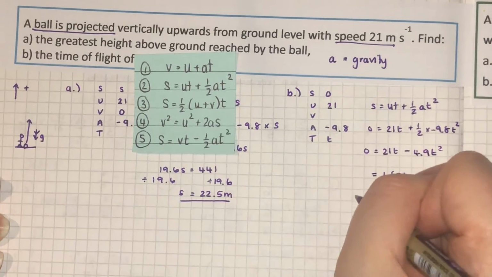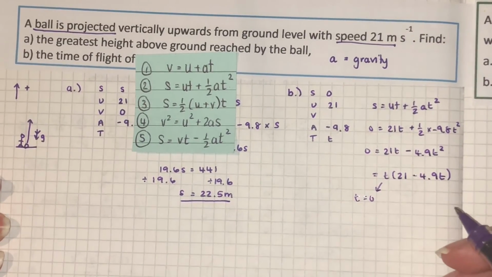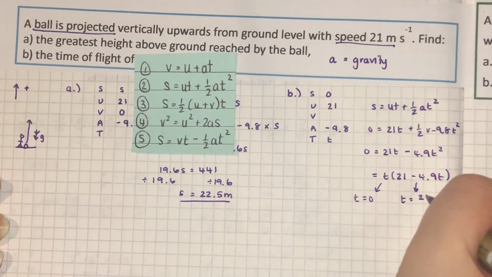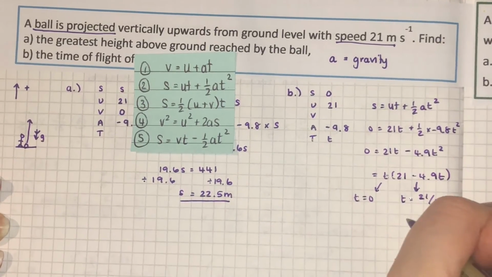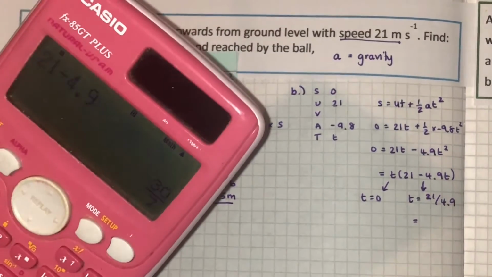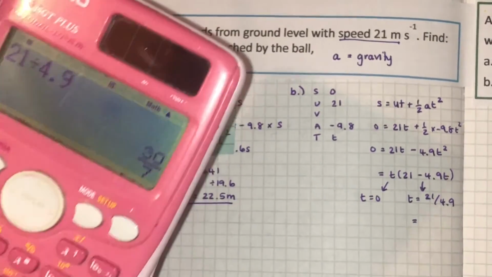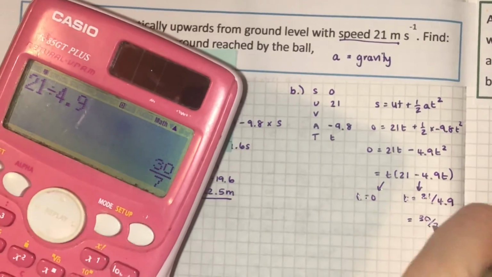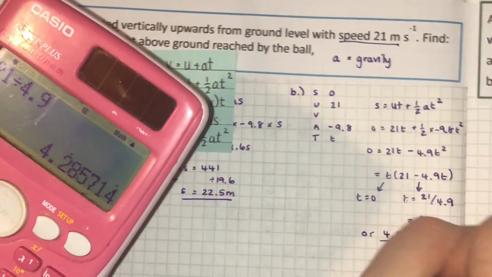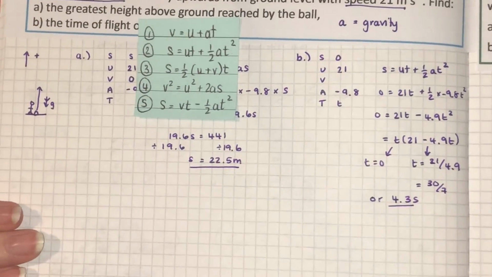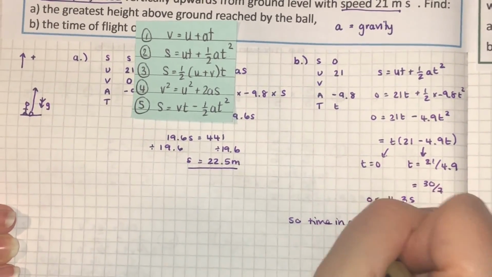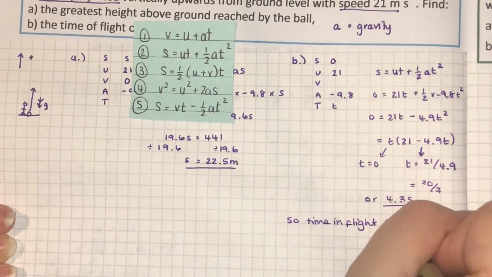Okay, so we get 2 answers. We've got this one here. So t is 0, so that's obviously when it was first thrown in the air. And for this one, it's going to be 21 divided by 4.9, which gives me 30 over 7, or 4.3 seconds. So time in flight must be 4.3 seconds.